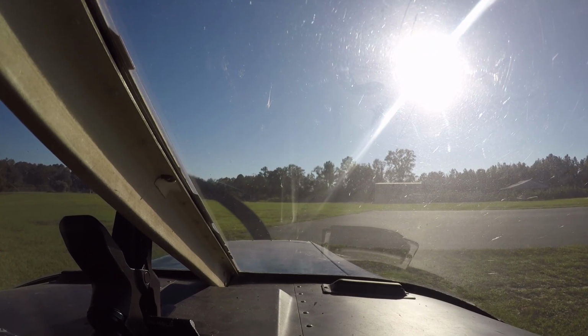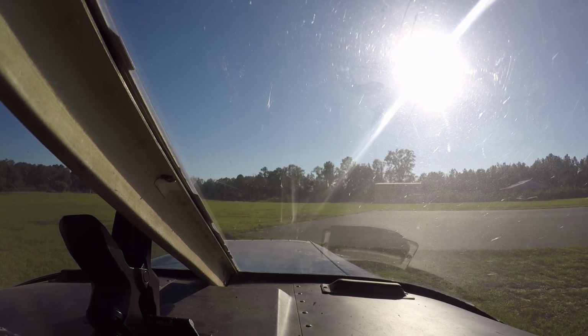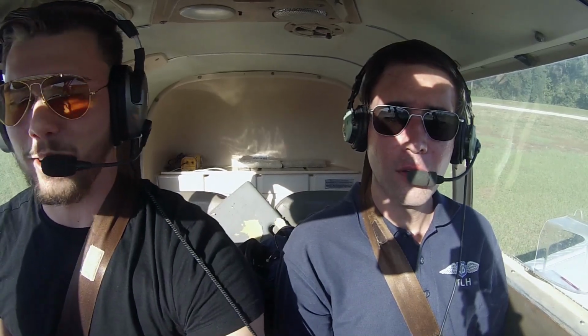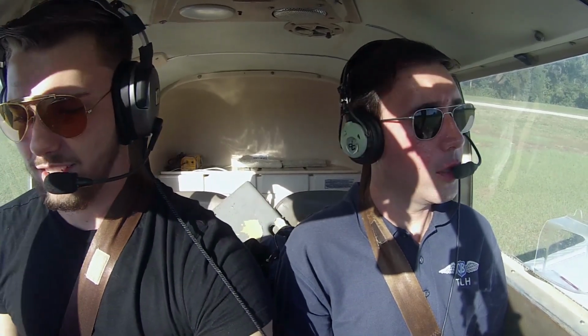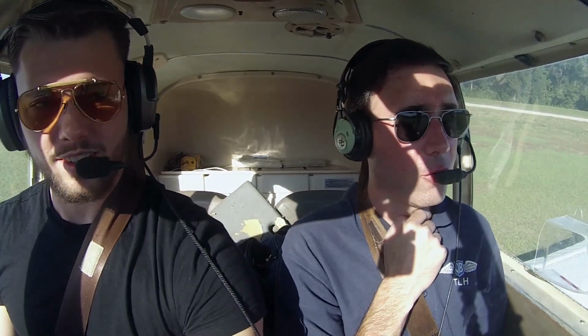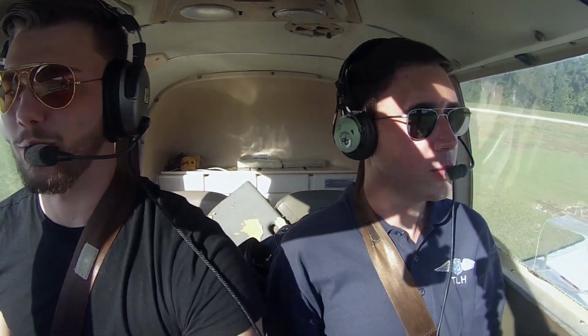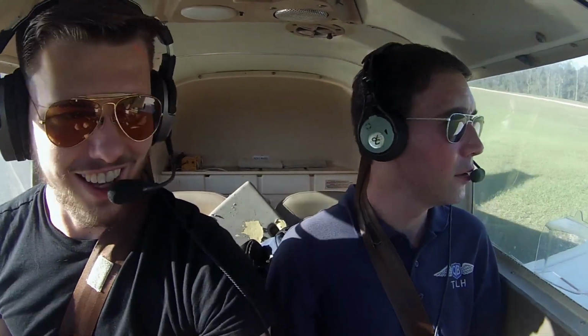We're doing a soft field takeoff in a 172. How did that go? I've never done one before, because you don't need to do those in a 747. Well, if you find yourself flying a DC-3, no, I'm better than that. That's an old airplane. I fly the latest ones from Boeing.